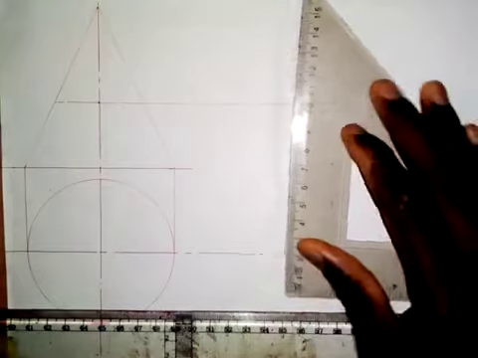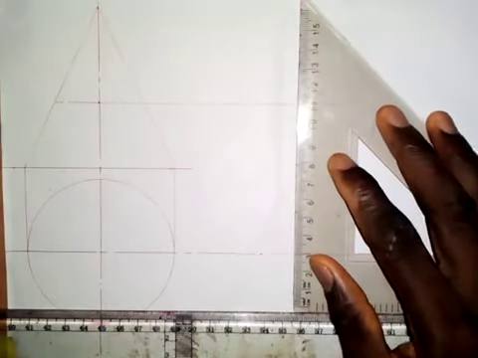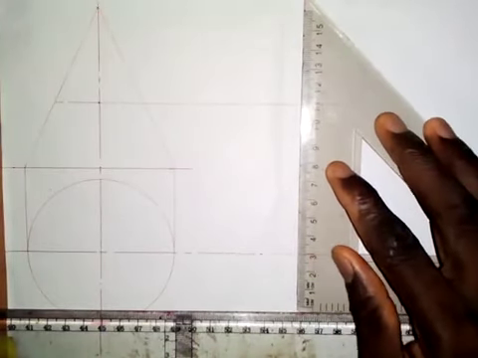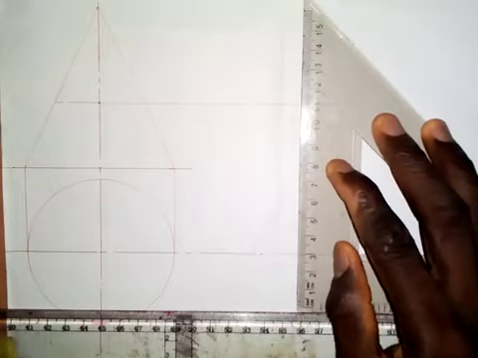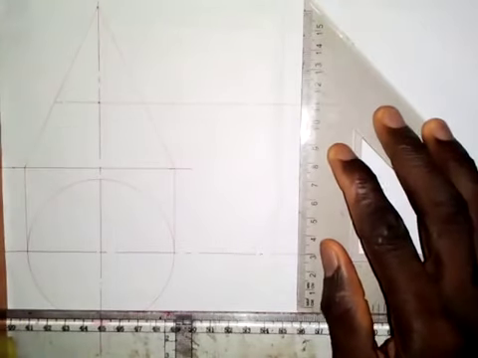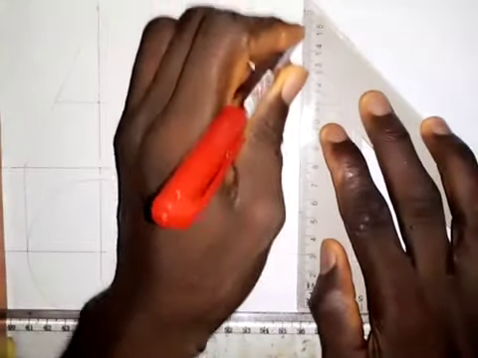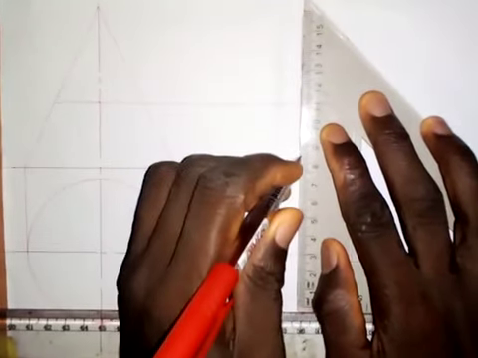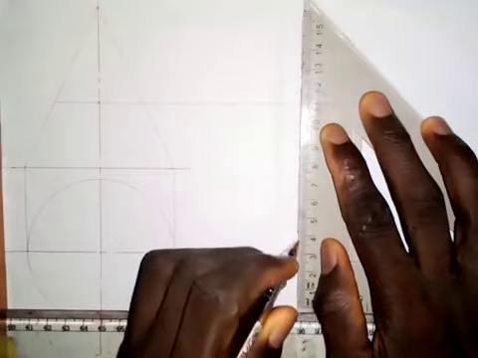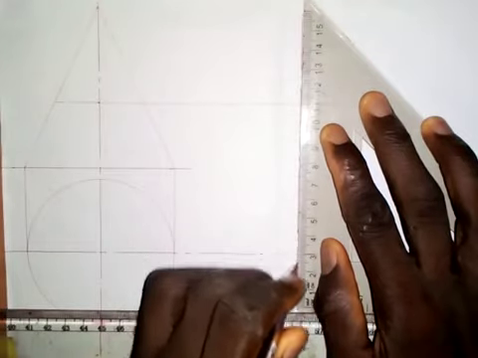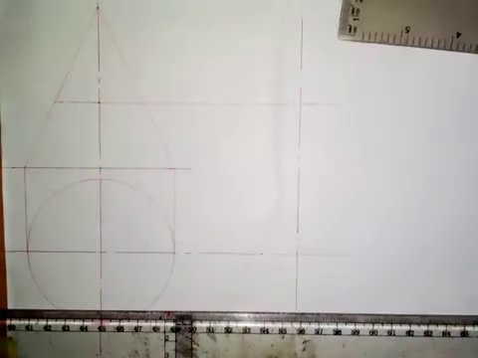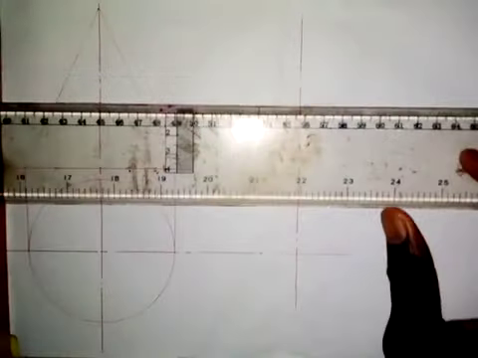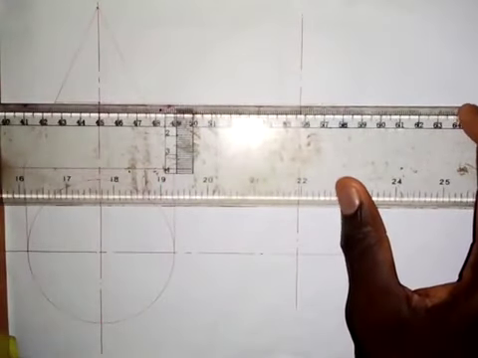What we just need to do is to move away a little bit and draw a vertical center line from this end here. Make sure you give it enough space. So I will draw a vertical center line like this.